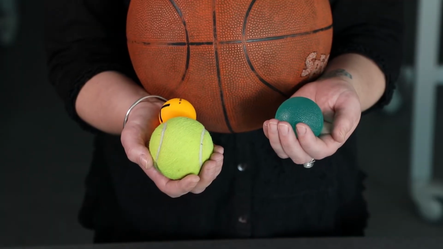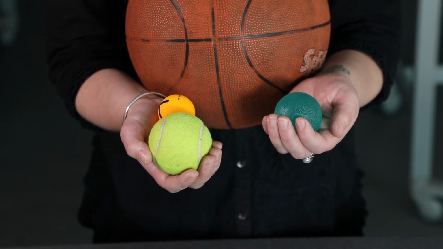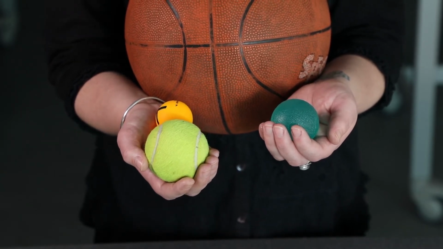So you're saying I shouldn't use different kinds of balls? Yeah, you need to use the same ball every time. Cool, that makes sense. So let's go back to the experiment and try again.